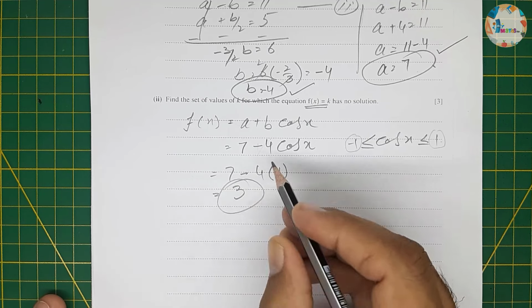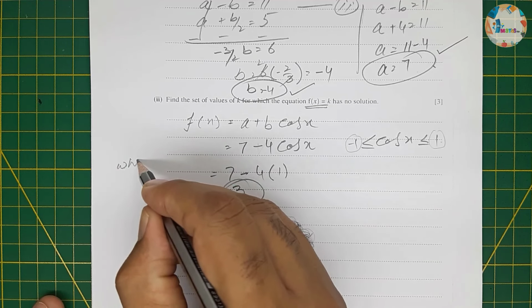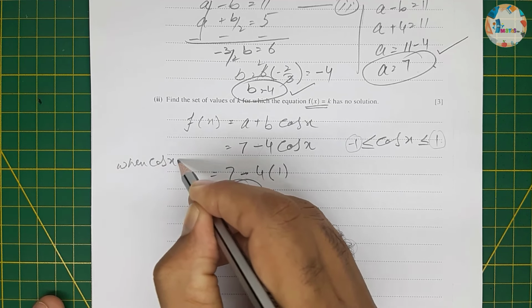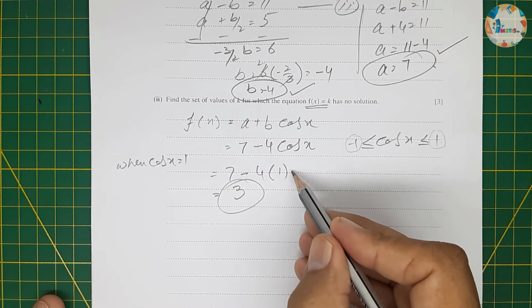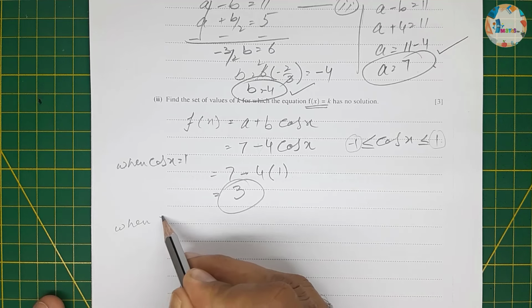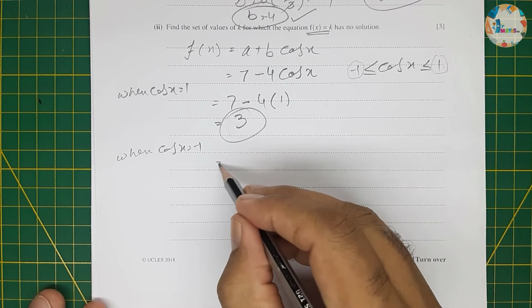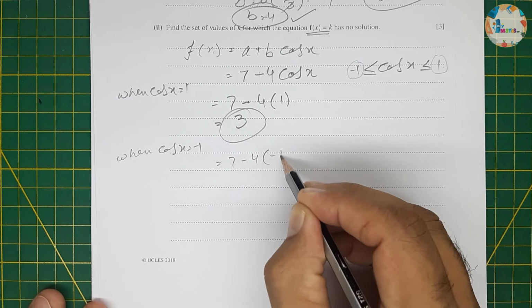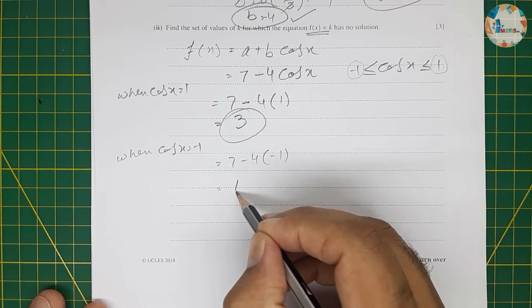This will be one value, like for example, we can write here when cos x is equal to 1, and this will be the situation. And when cos x is equal to minus 1, then the same equation will be giving us, as this will be plus 4, so it will be 11.